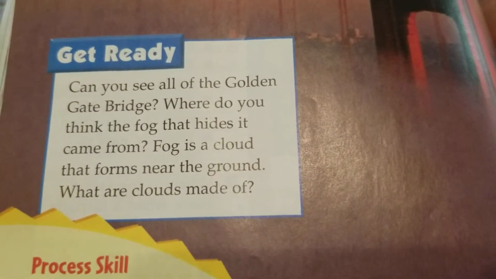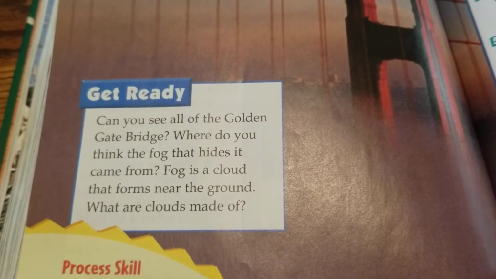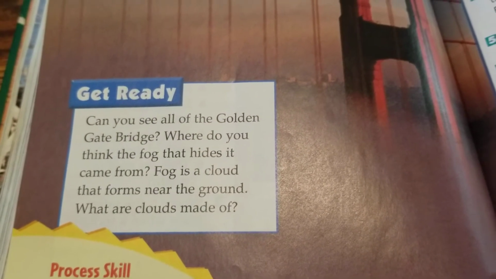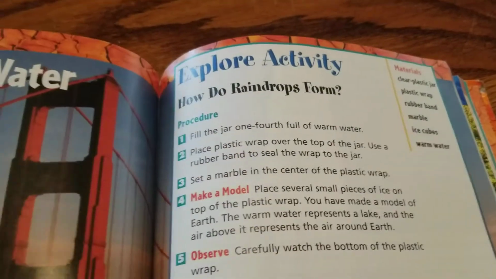Get ready. Can you see all of the Golden Gate Bridge? Where do you think the fog that hides it came from? Fog is a cloud that forms near the ground. What are clouds made of? That's the Golden Gate Bridge in San Francisco. Pops Bridge, the story we read earlier this year, was about the Golden Gate Bridge.